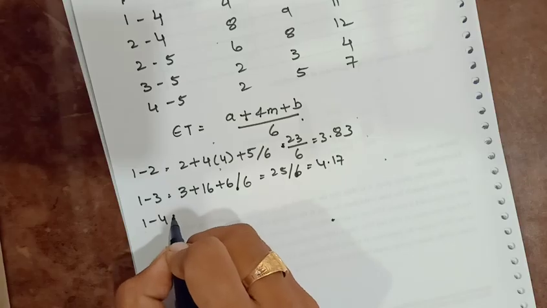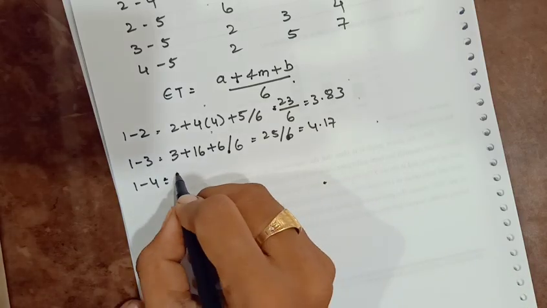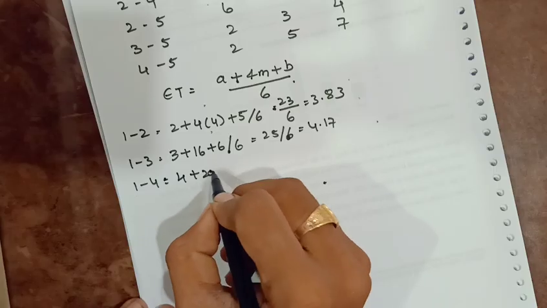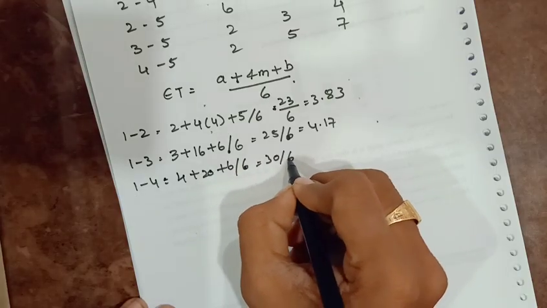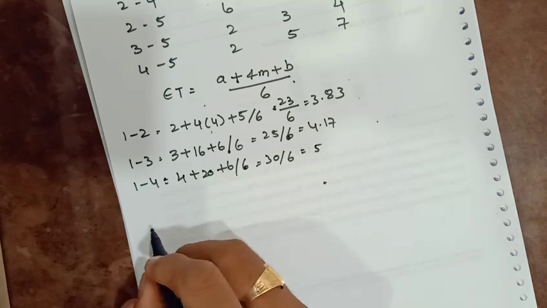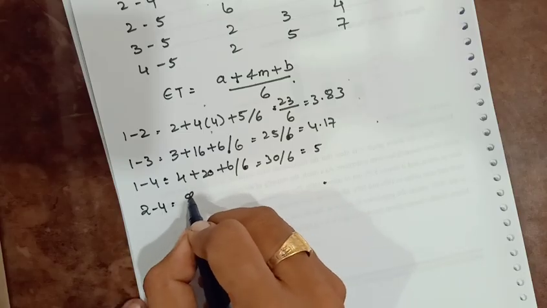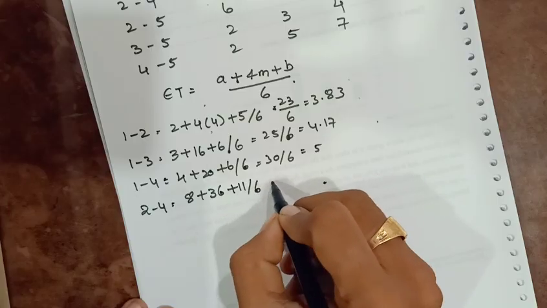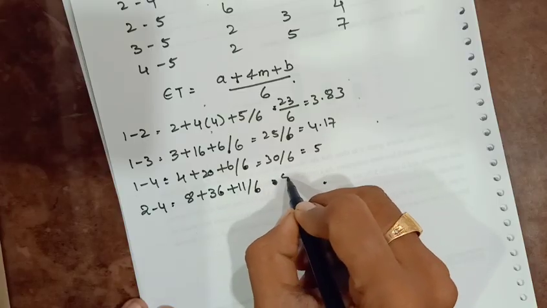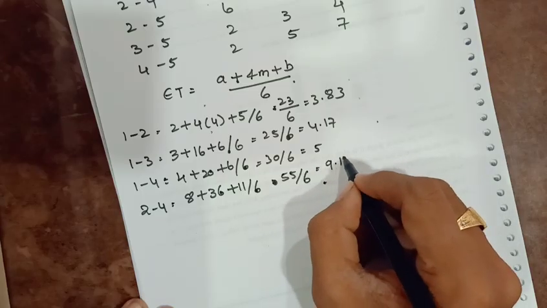For 1 to 4: 4 plus 20 plus 6 by 6, that is 30 by 6, which equals 5. For 2 to 4: 8 plus 36 plus 11 by 6, that is 55 by 6, which equals 9.17.